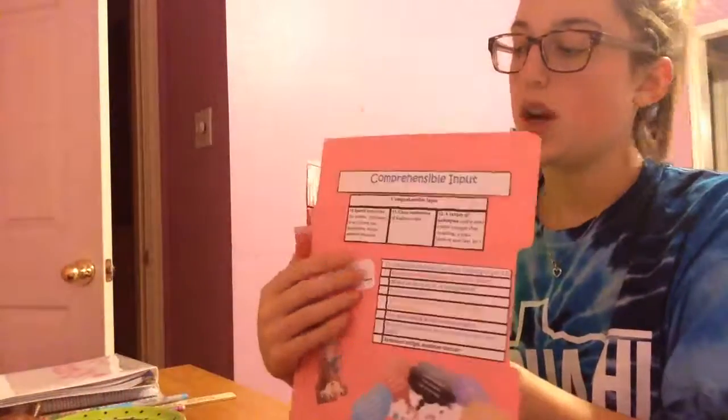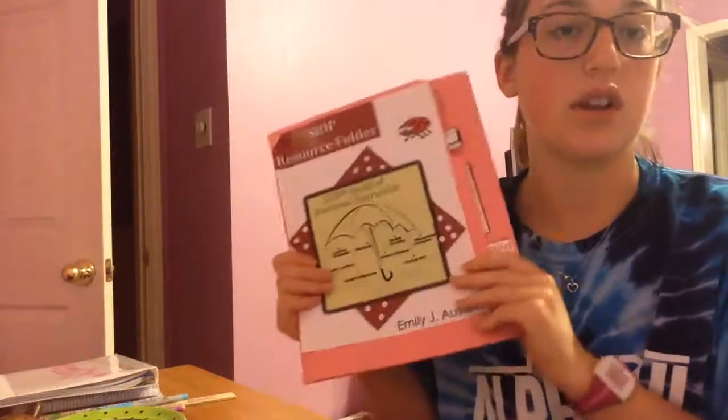That is the end of our SIOP resource folder. Again, this is just a great way for you to help your ELLs in your classroom and just use this as a guide in all of your lessons.